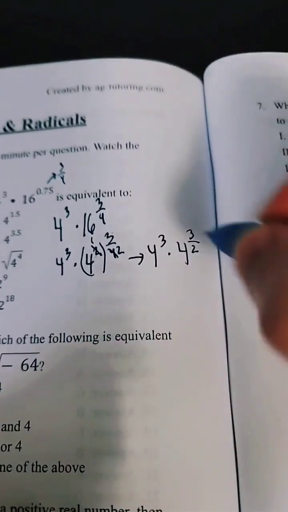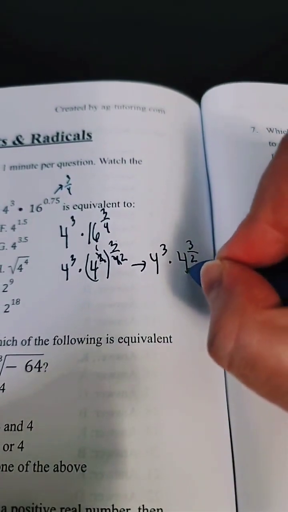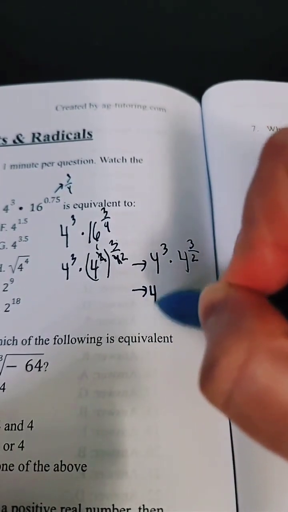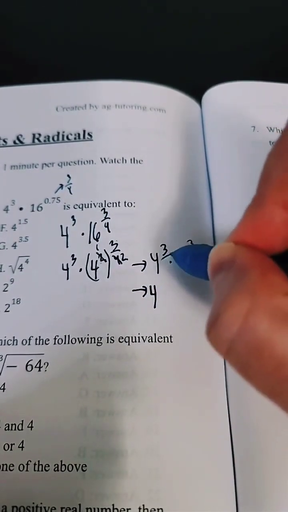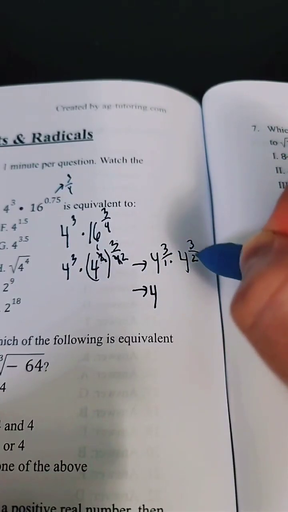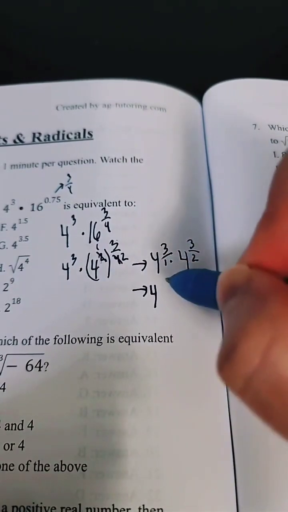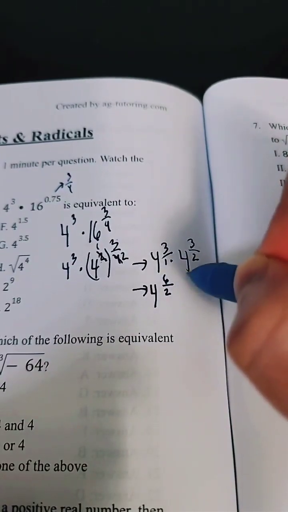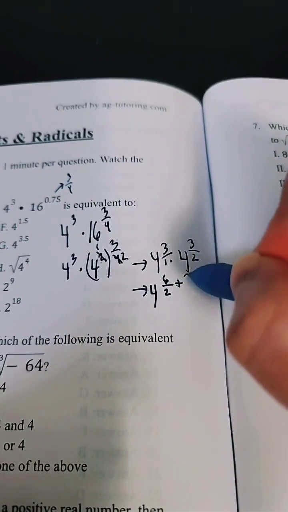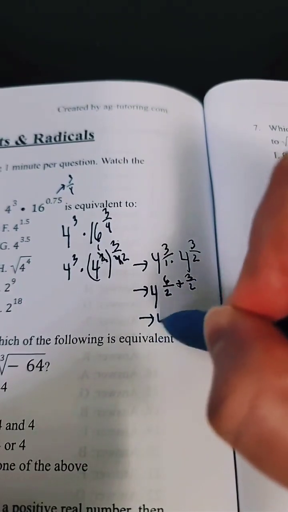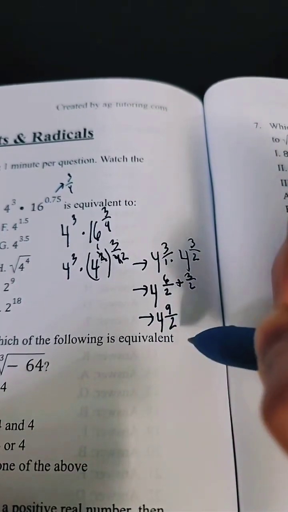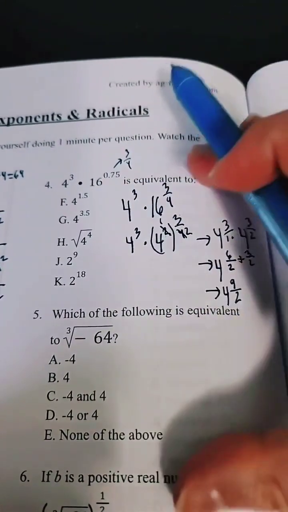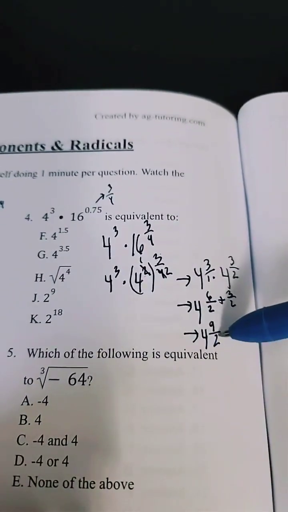So now you have like bases, so you can apply the product rule, which says that if you're multiplying with like bases, you add the exponents. So it's going to be 4 to the 3, this is just 3 over 1, so if we want to make it have the same denominator so we can easily add, we would say that this is 6 over 2, which is the same thing as 3 over 1. And then we're going to add the other exponent of 3/2. So then this would be 4 to the 9/2.